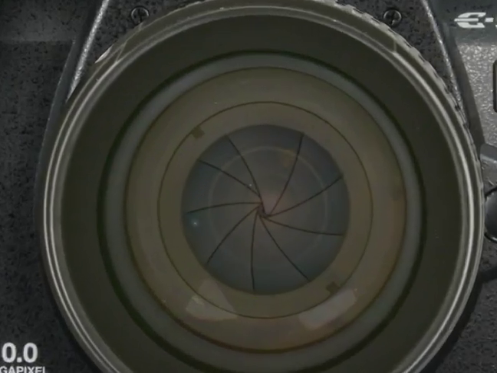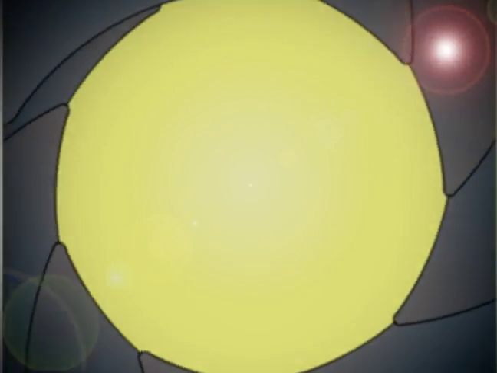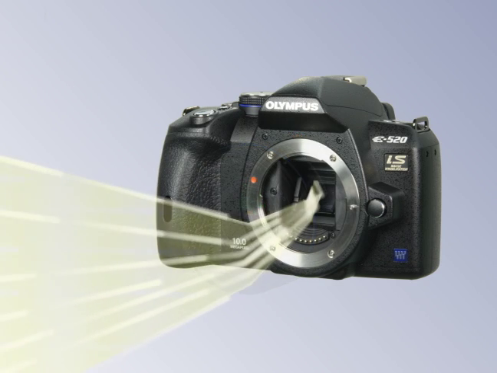Light passes through the glass in the lens through an aperture. The aperture determines how much light continues through the lens to the shutter. The shutter is the gate that opens and closes for a precise amount of time. The shutter determines how long the image sensor will be exposed to light.